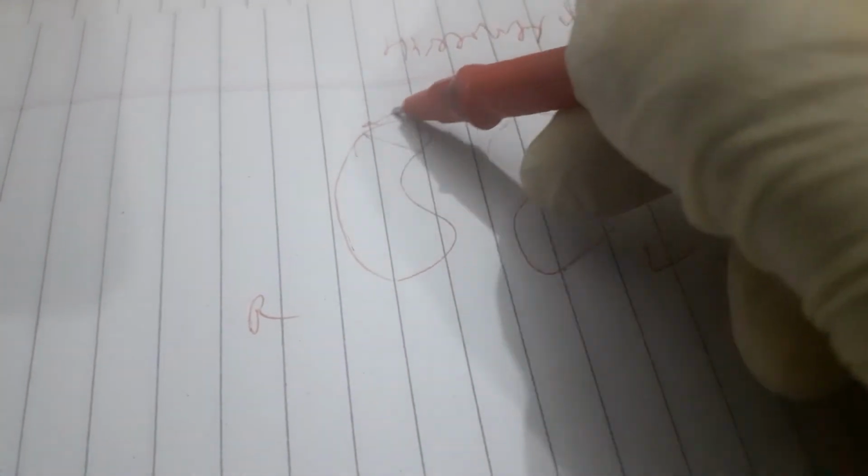Now we will learn histology of the suprarenal gland. These are two glands which lie over the kidney. This is the right kidney, this is the left kidney. On the right kidney, the suprarenal gland is triangular, whereas on the left kidney it is semilunar in shape.